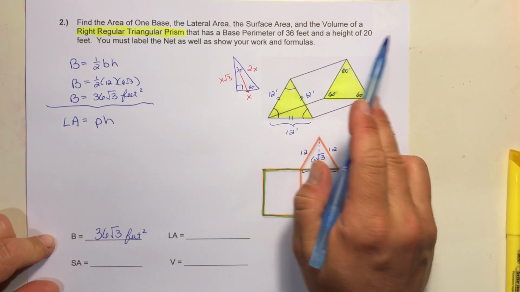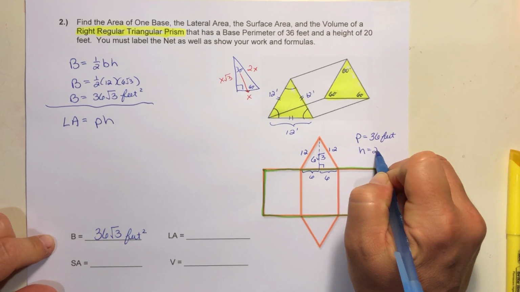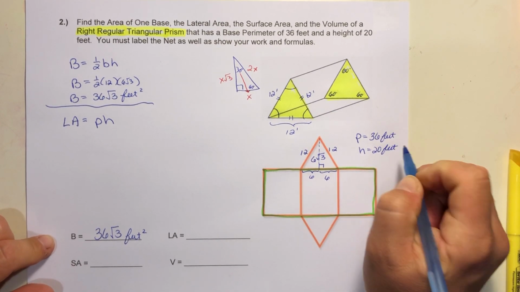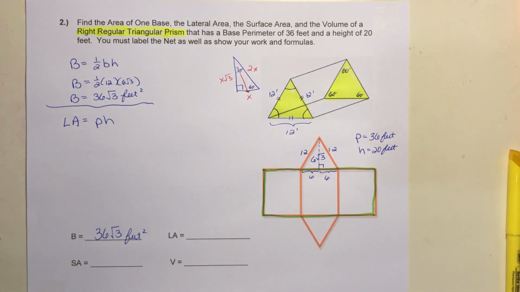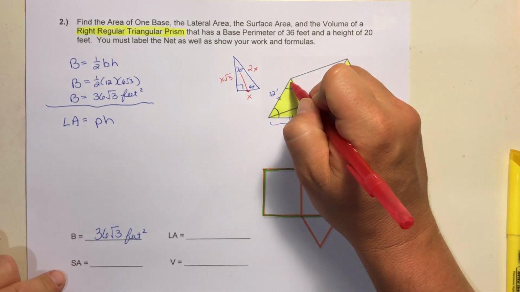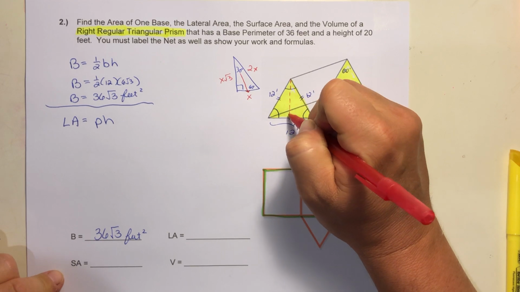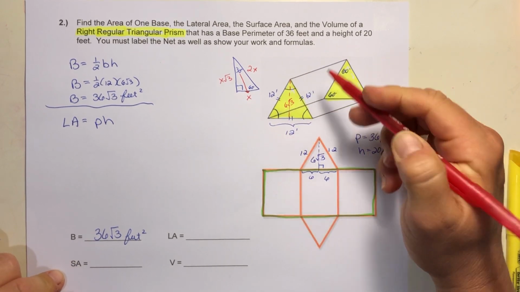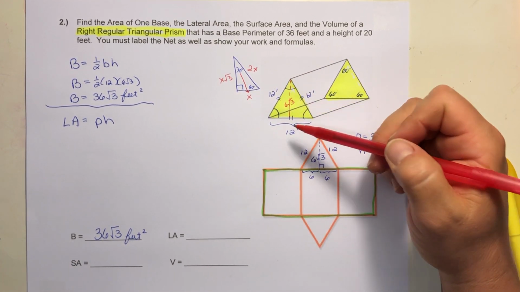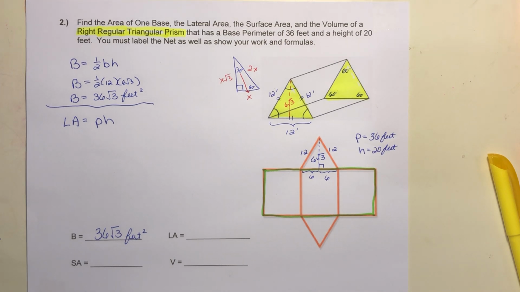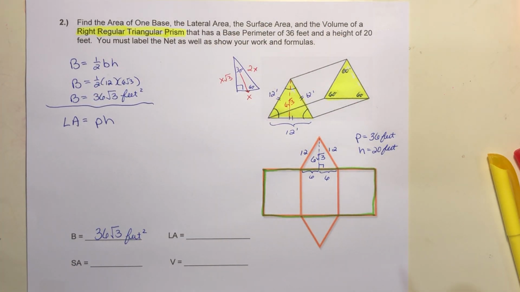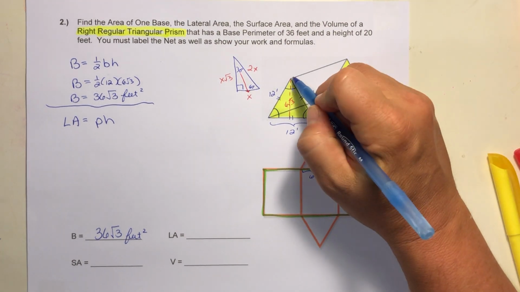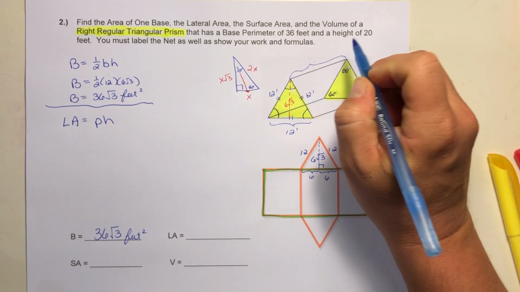They're also telling us that the height is 20, but I want to take a second here and I want you to understand where the height is on this diagram. Big mistake, all right? This is not the height. Now, we know that this is 6 radical 3, but this is not the height of the prism. Remember that if you could take this prism and stand it up on its base, stand it up on the triangles, then the height is actually right here.